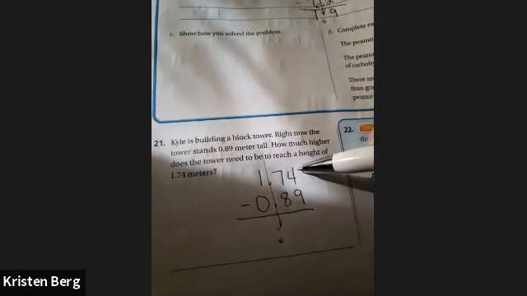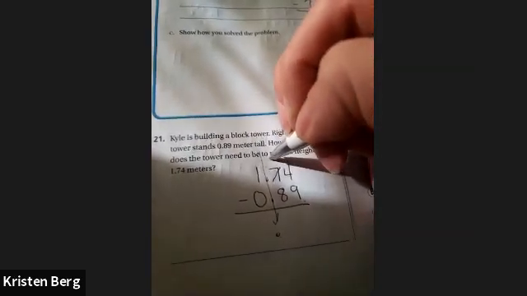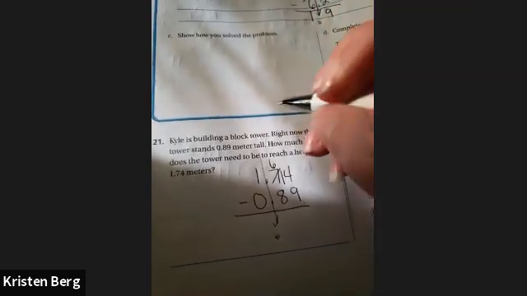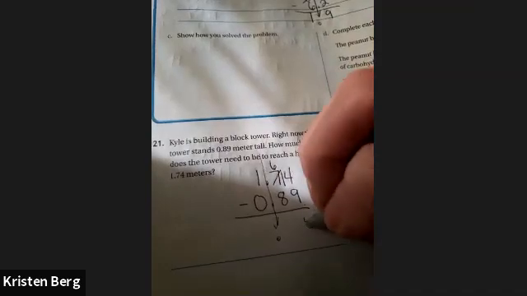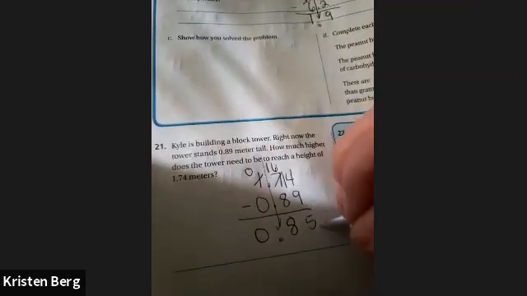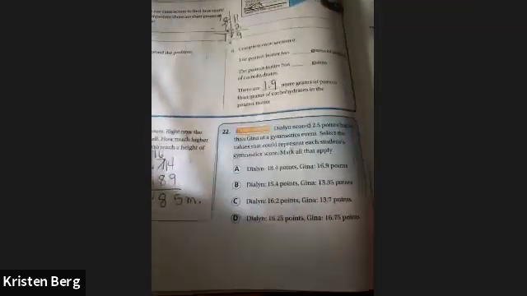Bring down your decimal. So can you have 4 and take away 9? No. So you'd have to come over and borrow. Then 14 minus 9 is 5. Can you have 6 and take away 8? No, you cannot. So 16 minus 8 is 8. And then this would be 0. So it would be 85 hundredths of a meter is needed left.